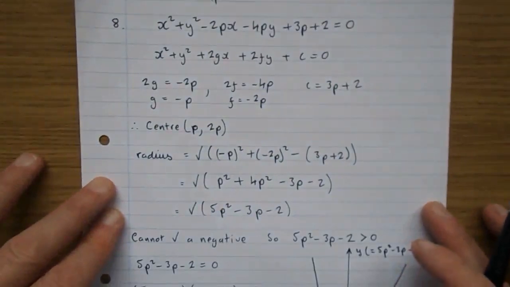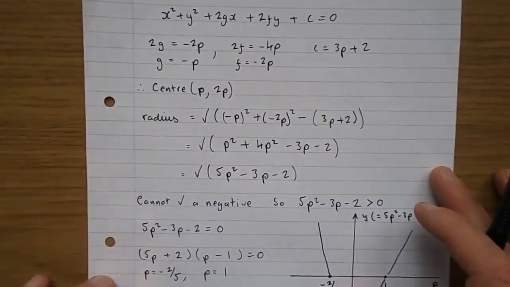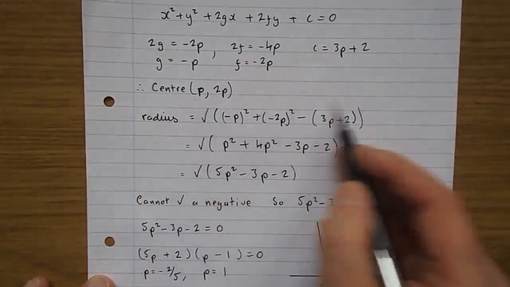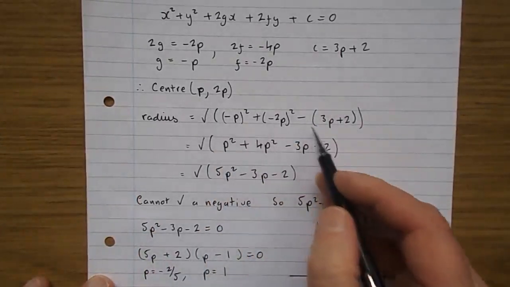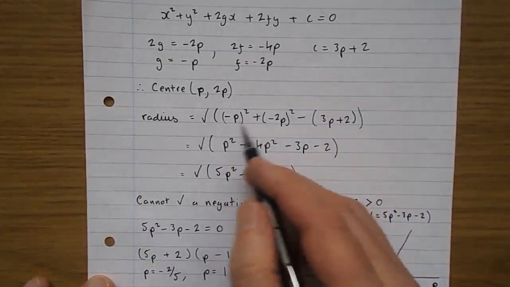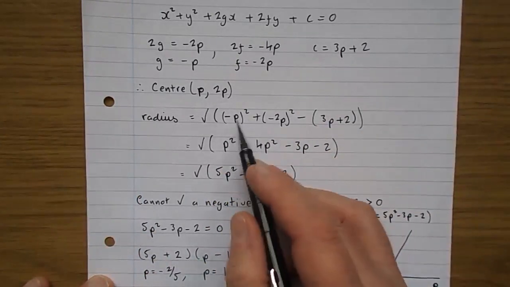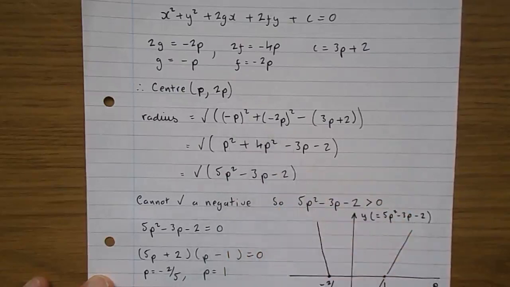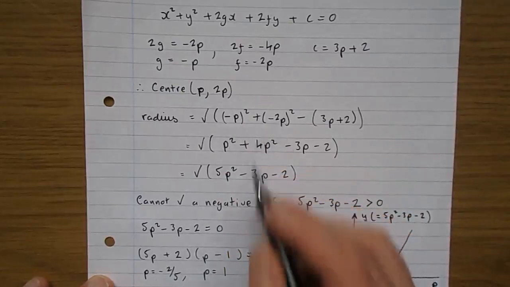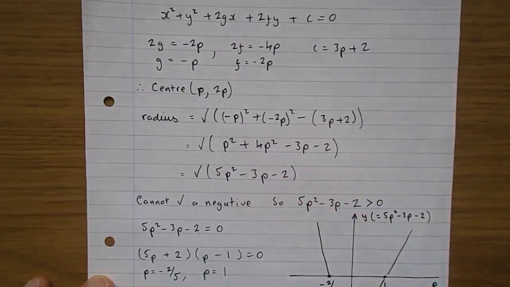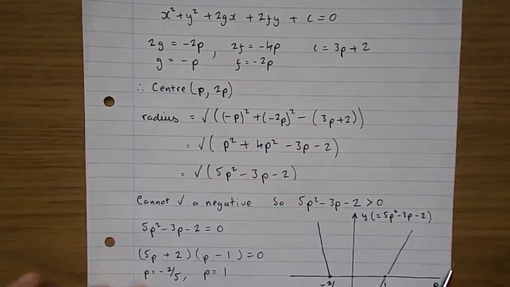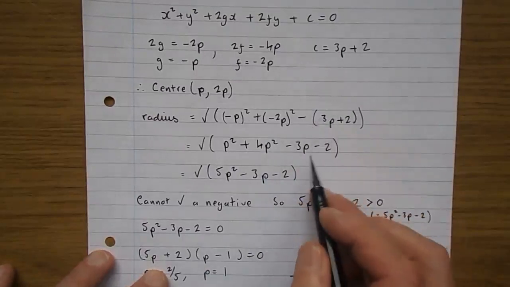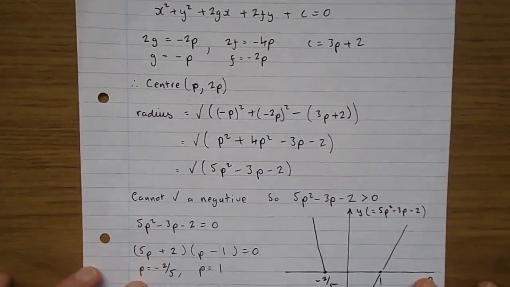A thing I've ignored at the moment is that c within this formula is 3p plus 2. Okay, and you go to your formula sheet and you see the formula for the radius. It's the square root of g squared plus f squared minus c. So we've got a few negatives flying around here. Minus p squared is just p squared, plus minus 2p squared is positive 4p squared, minus 2p times minus 2p, giving you obviously 4p. Take away 3p, take away 2. So there we have it here.